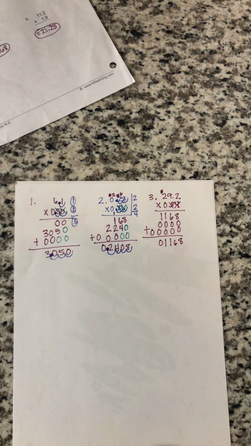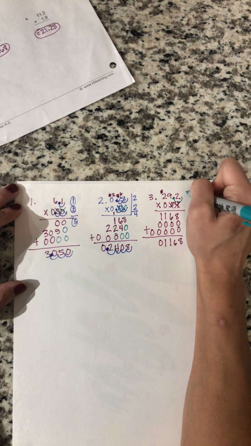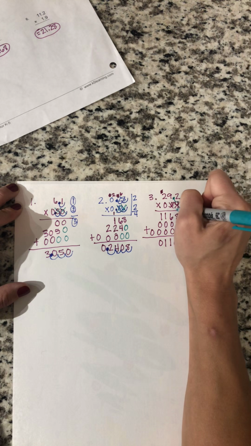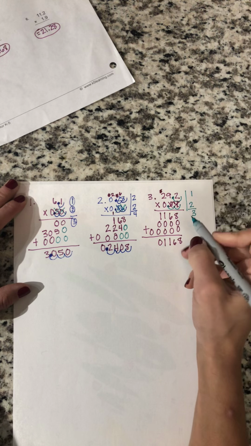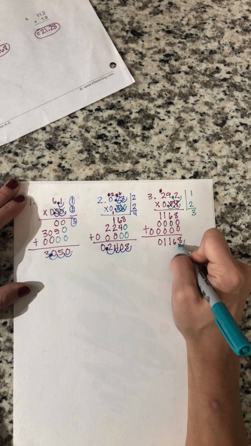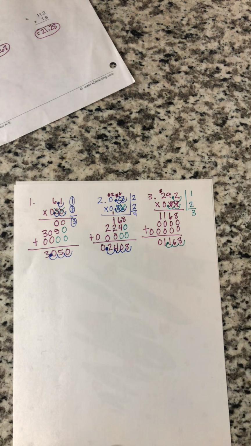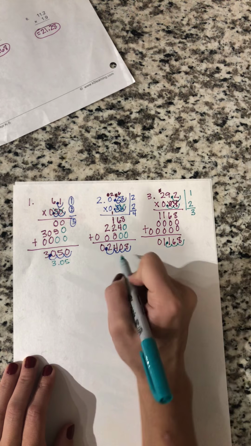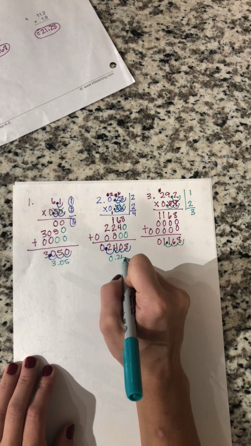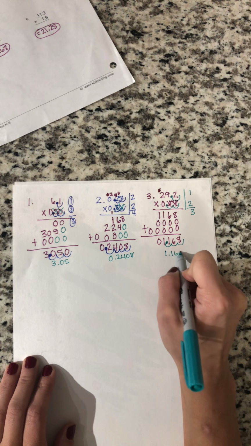Let's find out our bunny hopping. I went 1 time here. I went 1, 2 times here. Total of 3 times hopping, and I'm gonna go 1, 2, 3. My decimal should line up right there. So I should have this for this one, this for this one, and this for this one.